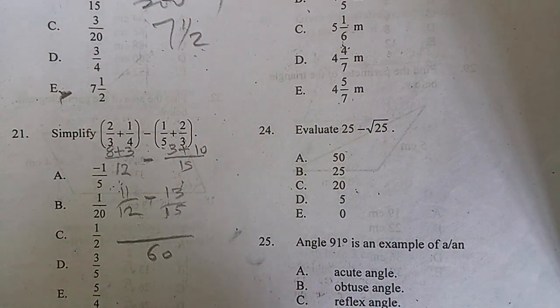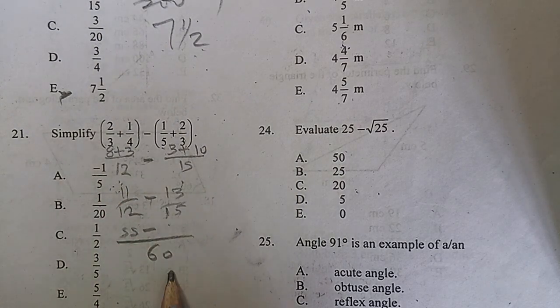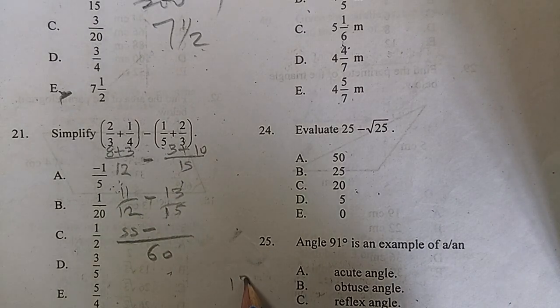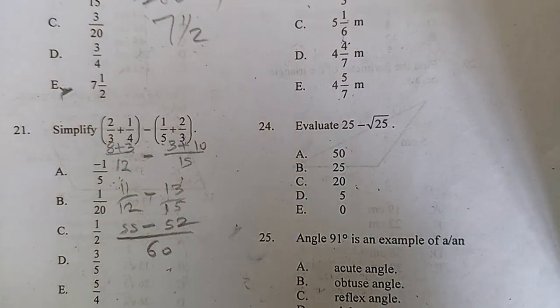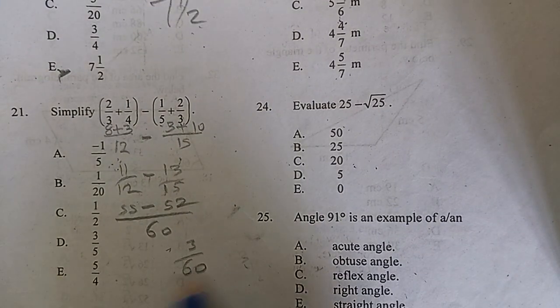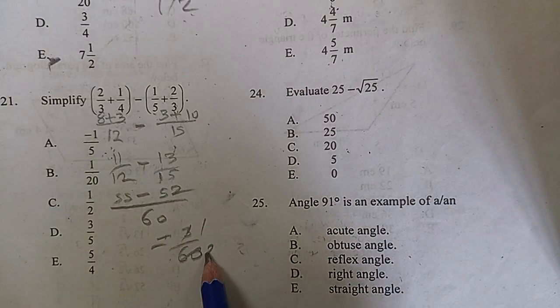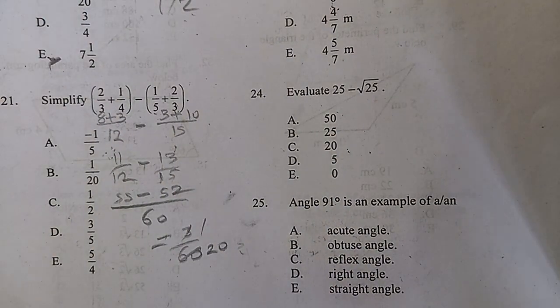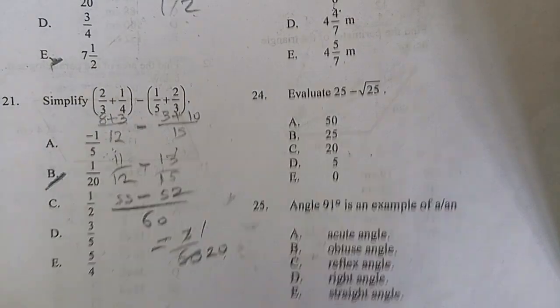12 into 60 is 5 times. 5 times 11 is 55. Minus 15 into 60 is 4 times. 4 times 13, that's 52. So the balance now is 55 minus 52, which gives us 3 over 60, which we can still reduce to the lowest term. 3 into 3 is 1, 3 into 60 is 20. That's 1 over 20. Option B.